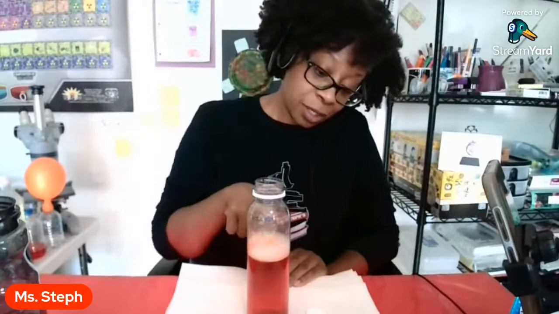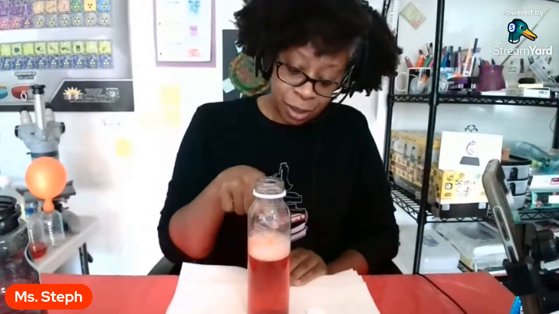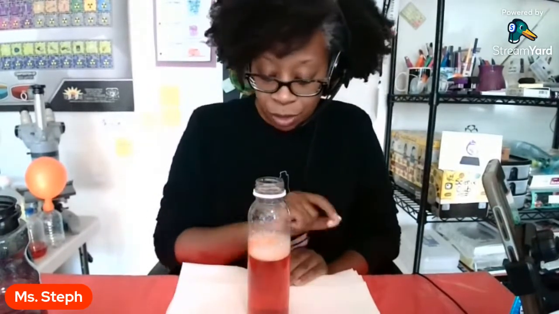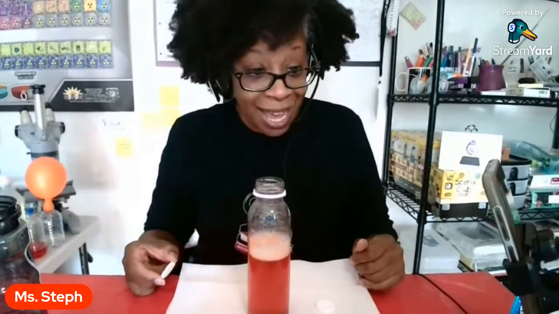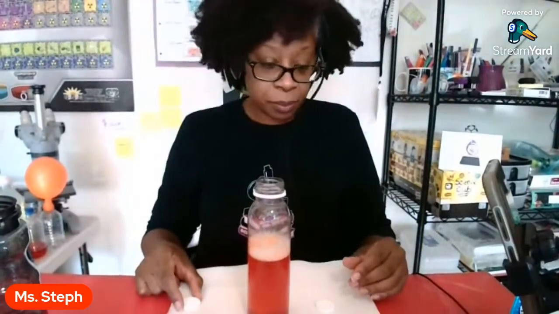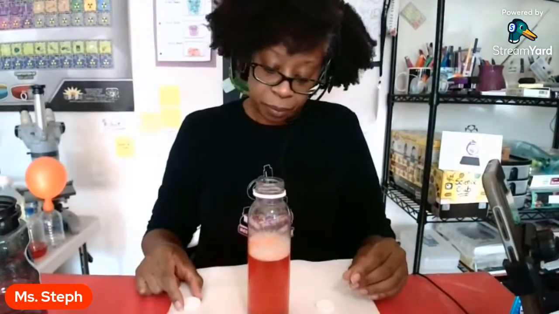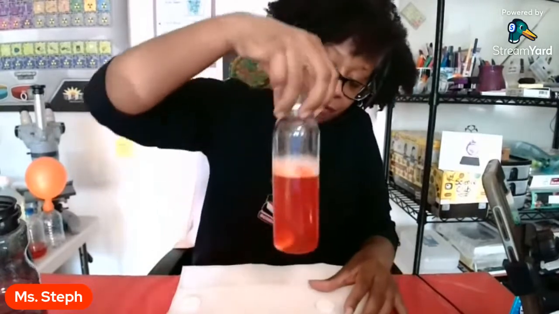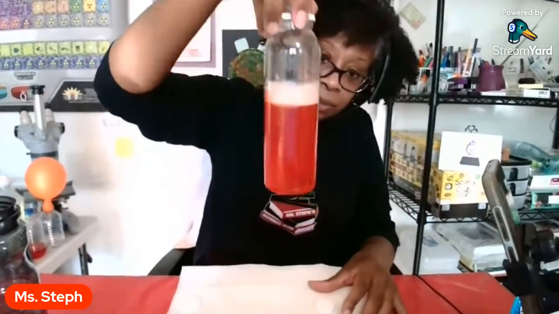Now, do you see how red that looks? It's one of the reasons why I made sure that I had lots of yellow, that I added more yellow drops than I added red drops. So I have my first Alka-Seltzer tablet down.